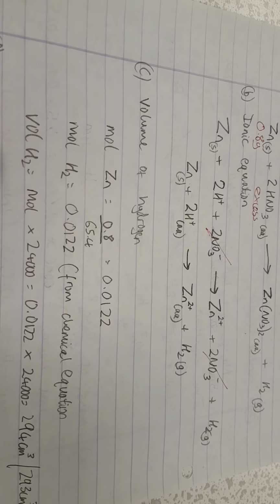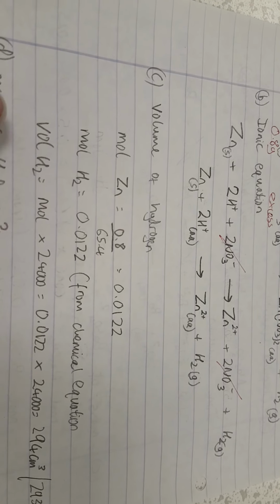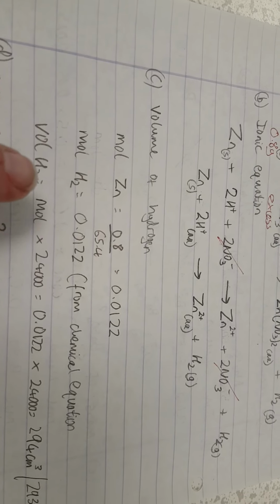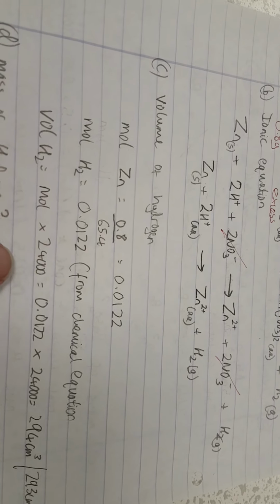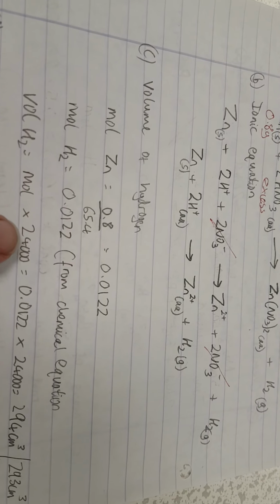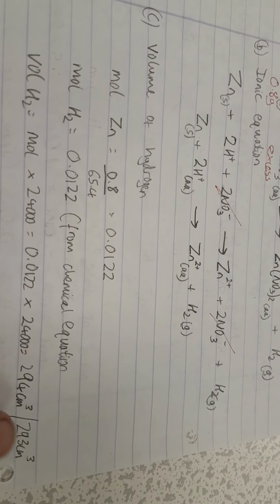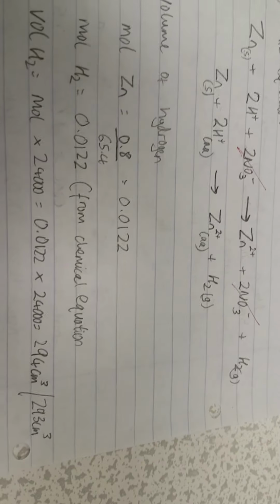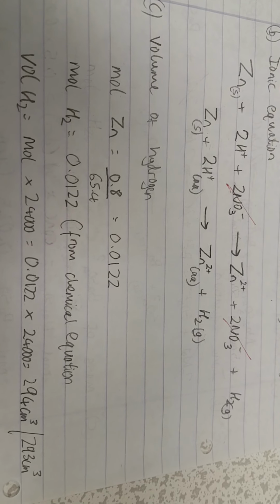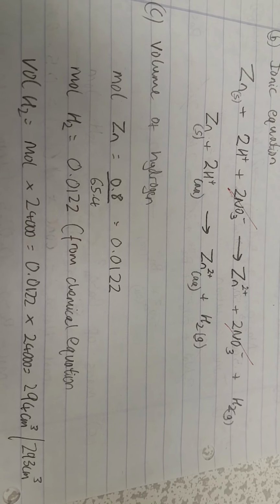Moles of hydrogen is the same as the moles of zinc. To get the volume of hydrogen, because it's a gas, we do the moles times 24,000, just because 1 mole of any gas occupies 24,000 centimetre cubed. So you will do that. I'll put 2 answers there. Actually, either of those is acceptable, but why are there 2 possible acceptable answers?